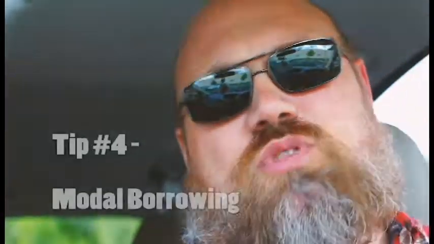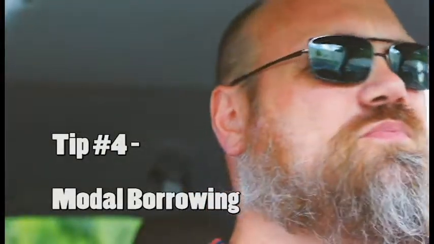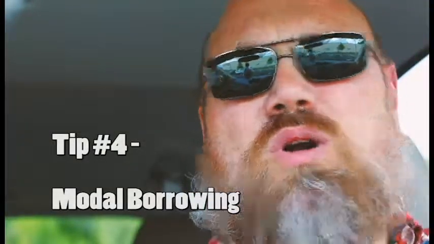Number 4, you could try modal borrowing. What do I mean by modal borrowing? You're borrowing chords that are actually from related modes, and you don't have to even understand a whole lot about modes, but I'll give you a couple that you can try out. One of the most popular, you'll hear it in heavy metal music of the 70s and early 80s all the time, is using a flat 7 chord. So if you were in the key of C, you'd go C, B flat, F.